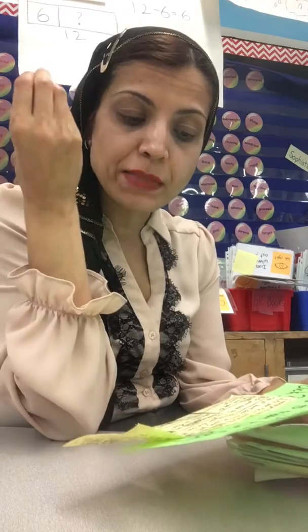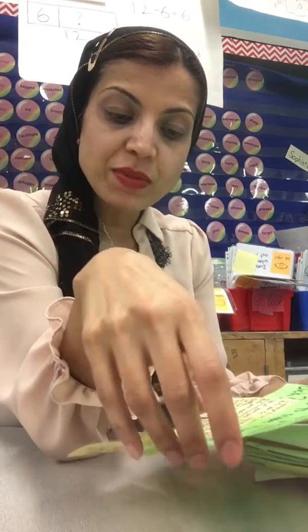Amazing authors do this by creating patterns throughout the book, and amazing readers pay attention to those patterns. Okay? So today I am going to teach you how to do this work, how to find patterns in the beginning, middle, and end of the book, and notice how the author makes the story click. Okay? So watch me as I do this work.